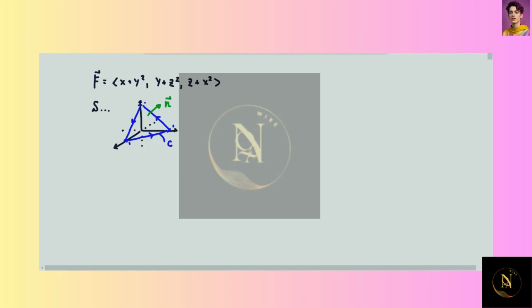Okay, let's go ahead and solve this problem. So we're given the vector F as (x + y², y + z², z + x²), and we are supposed to evaluate a line integral ∮_C F · dr, where C is the curve that's drawn right here. It's an equilateral triangle with the vertices at (1, 0, 0), (0, 1, 0), and (0, 0, 1).